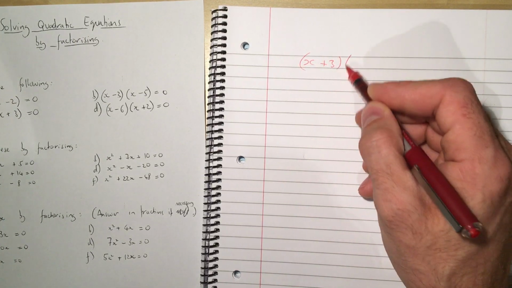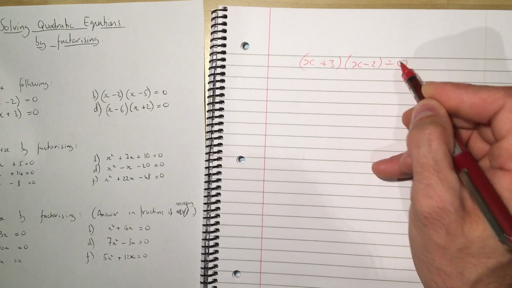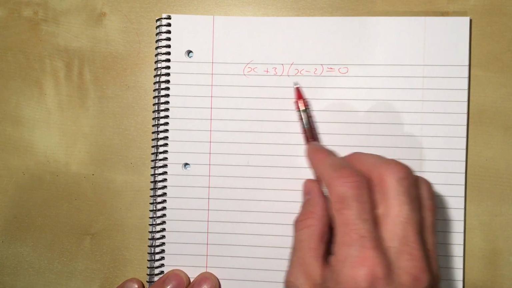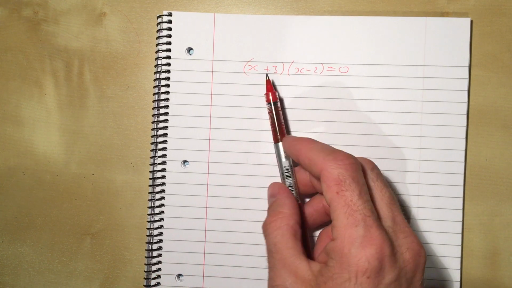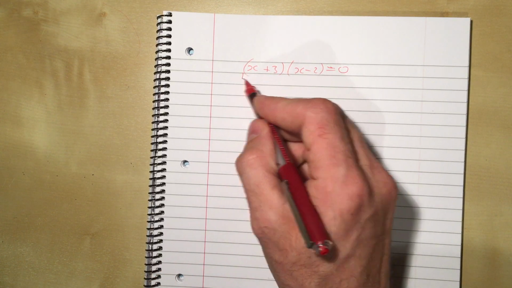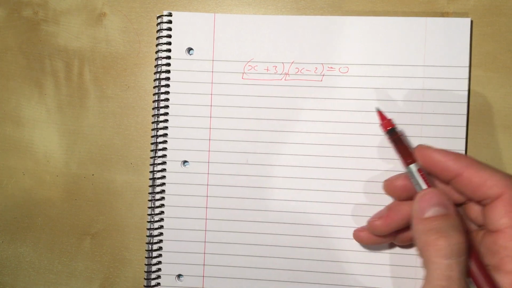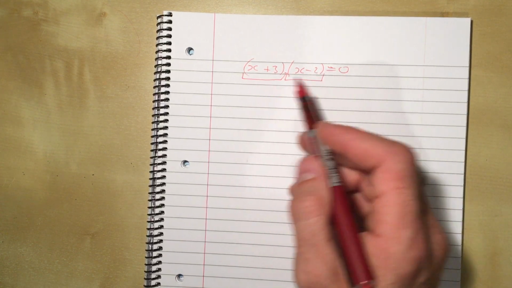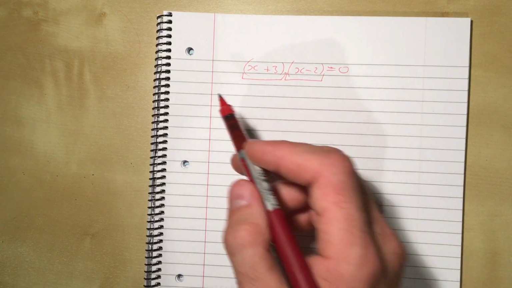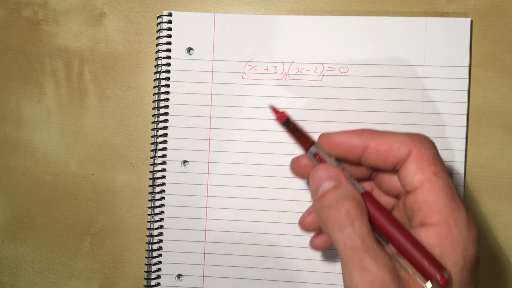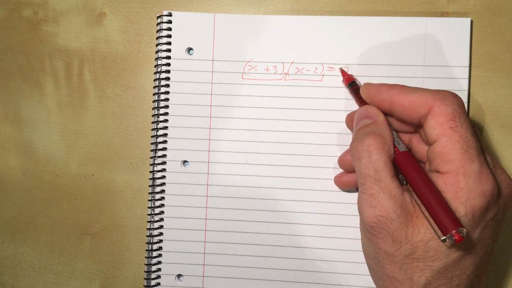If we've got (x plus 3)(x minus 2) equals 0. So if we have a factorised quadratic here, and it's equal to 0, then what we have is this thing here times this thing here equals 0. Now, if two numbers times together equal 0, one of those things must be 0. Think about that. If two numbers times together to equal 0, one of the numbers must be 0. Now, that's only true if you've got 0 as an answer.